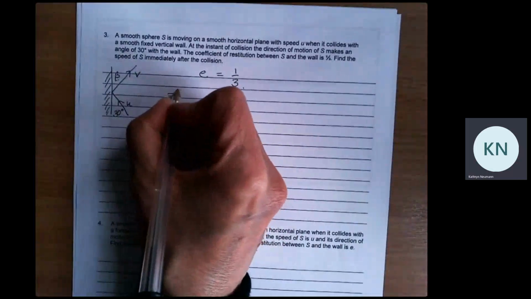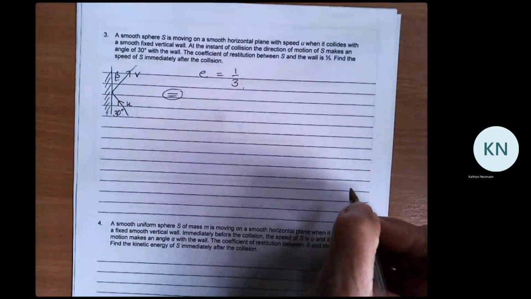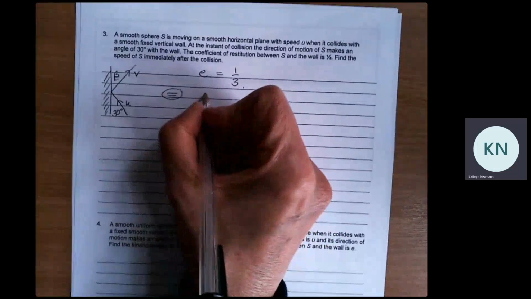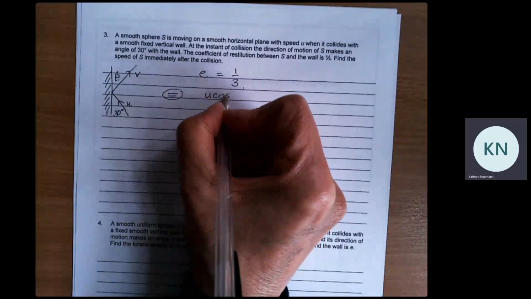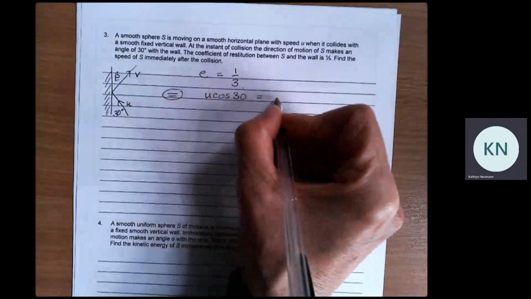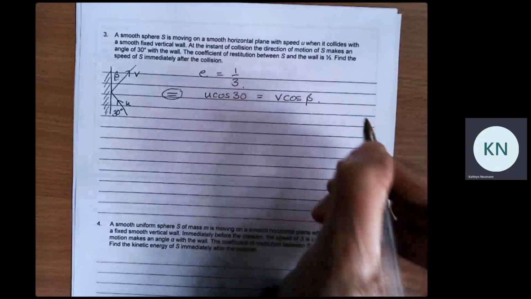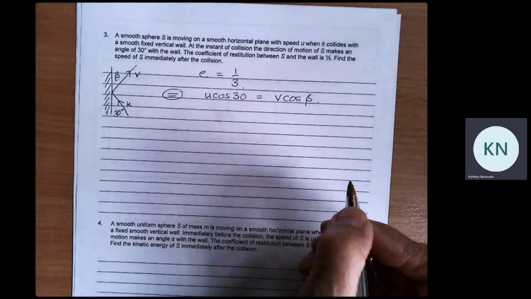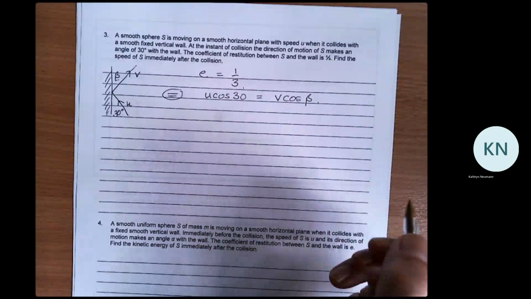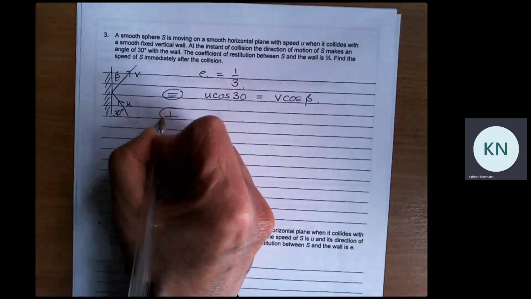So resolving parallel to the wall, you've got that U cos 30 is equal to V cos beta. So that's parallel to the wall. And then we're going to look perpendicular to the wall.